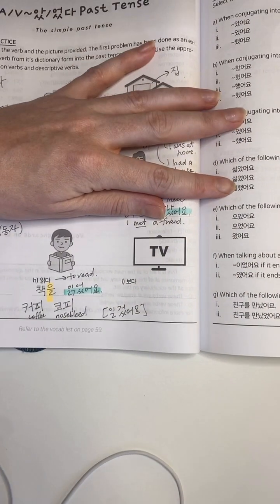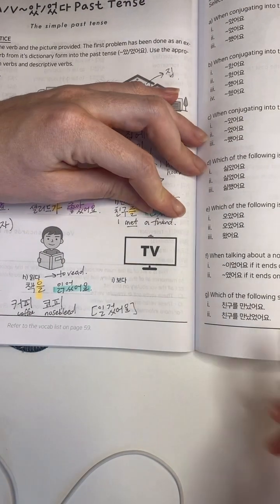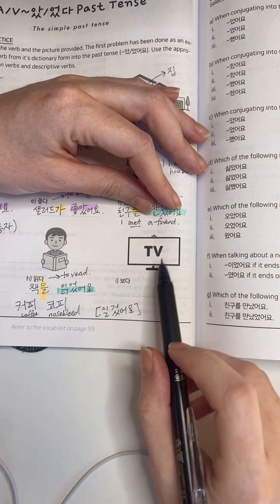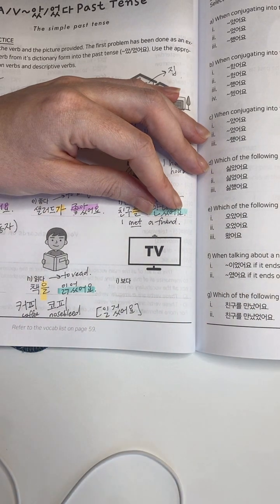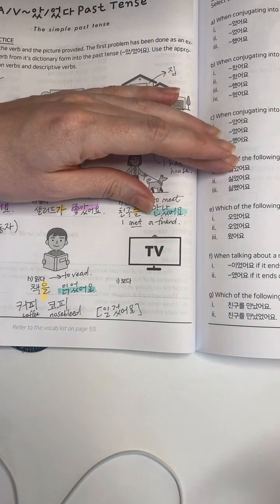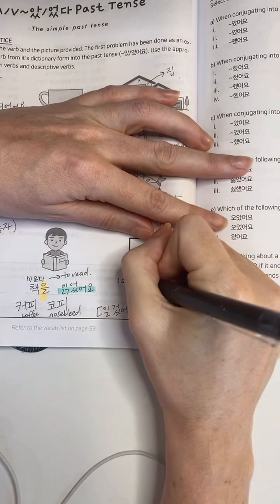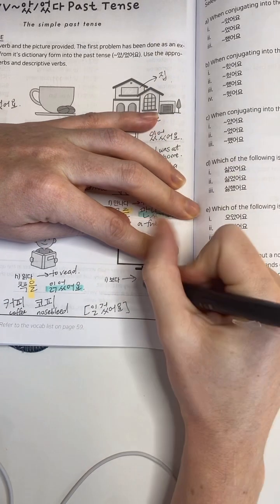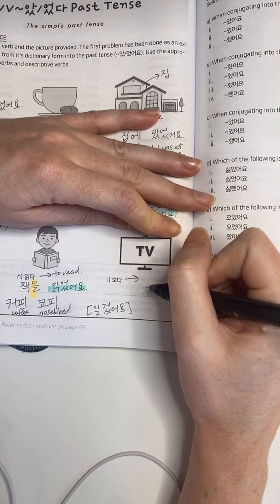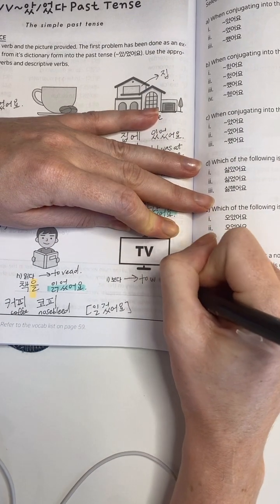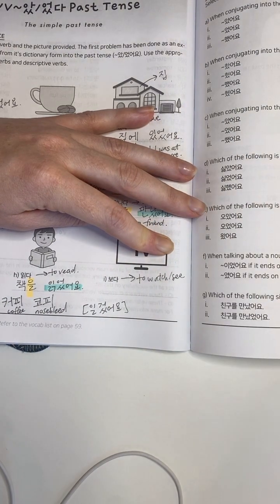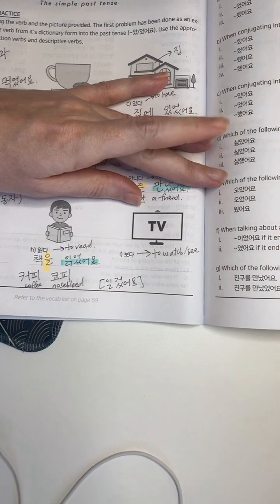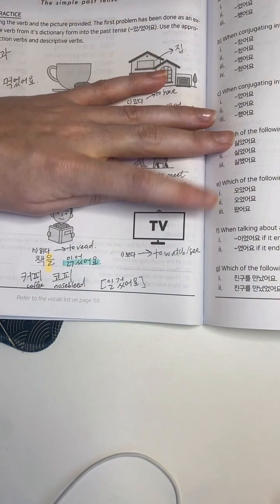And lucky last, we have TV. So this is a couple different ways to say TV in Korean. I think technically it's usually written in the full word of television, but you can just say TV as well. But this verb 보다, yes, beautiful, means to watch or see or look at, anything like that.